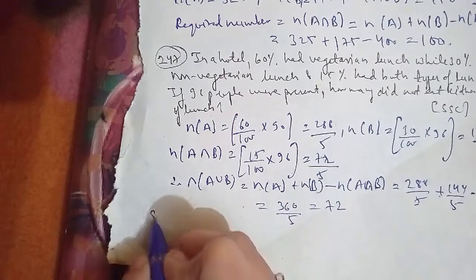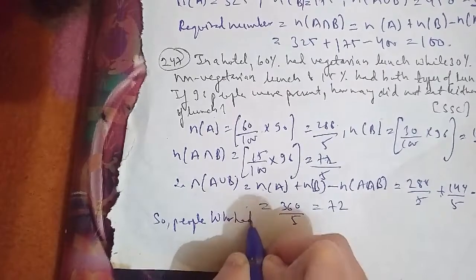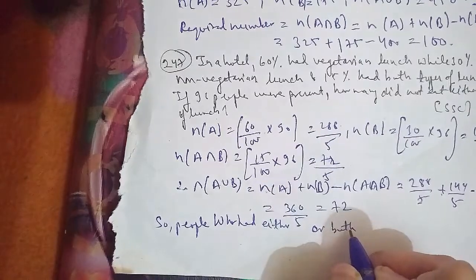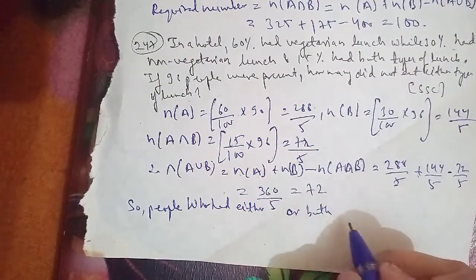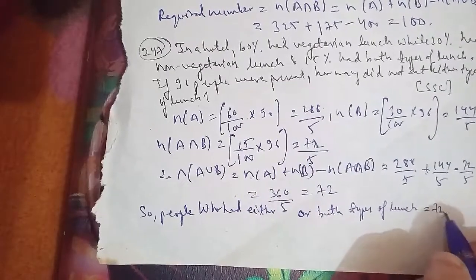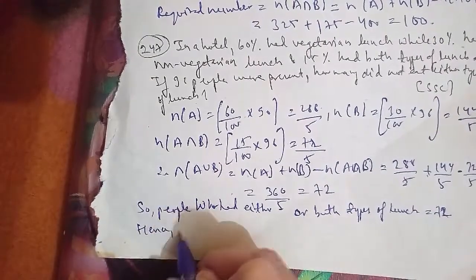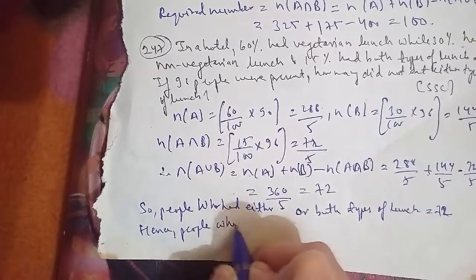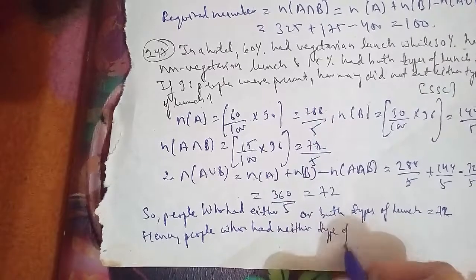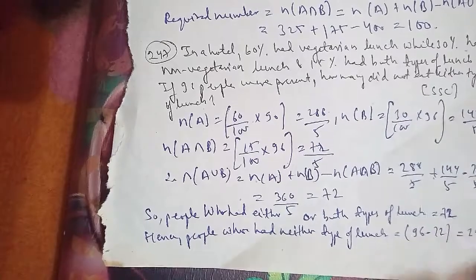Now, the people who had either or both types of lunch are 72. Hence, the people who had neither type of lunch: 96 minus 72 equals 24, that we have here.